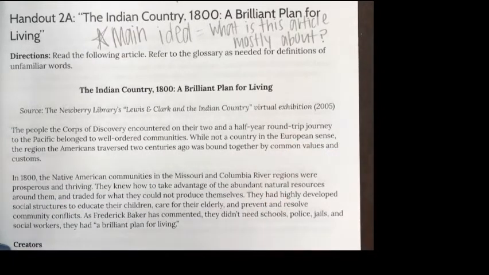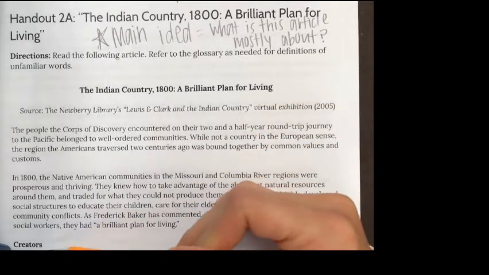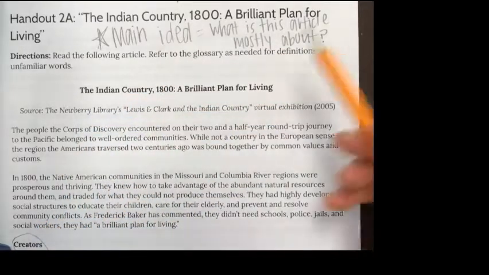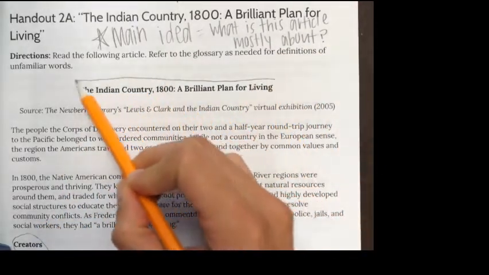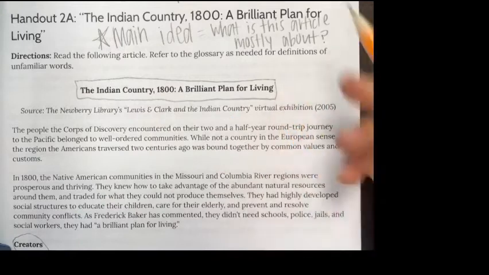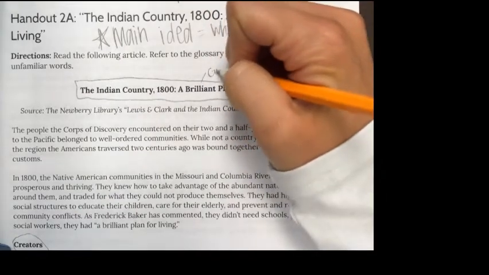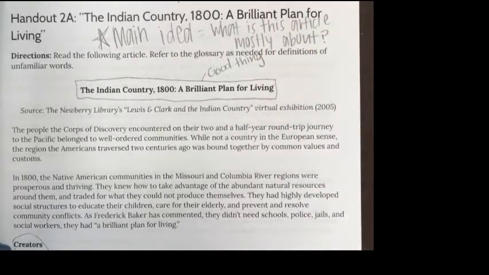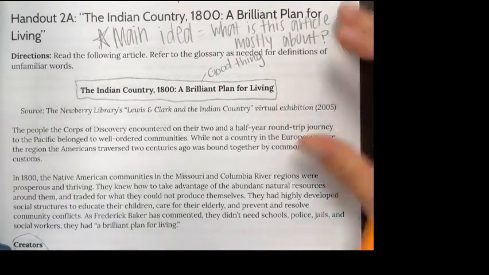And I know that we just went over some strategies you can use to find the main idea, which include looking at the title, looking at different headings. Here's one of them. You can just barely see creators. The title is A Brilliant Plan for Living. So I know brilliant, that means a good thing. So I'm going to take a note of that because that might be important later. Right now I have no idea what it means, but I think it's going to be important later.